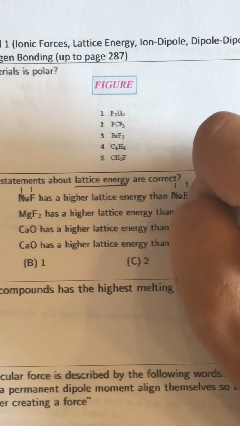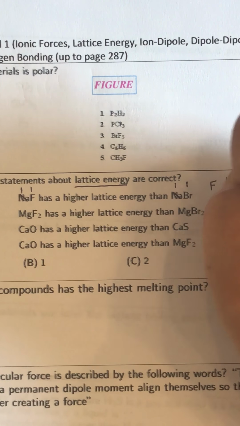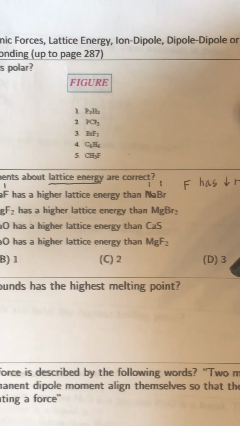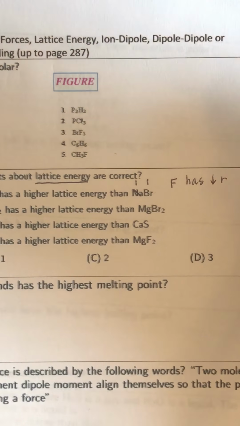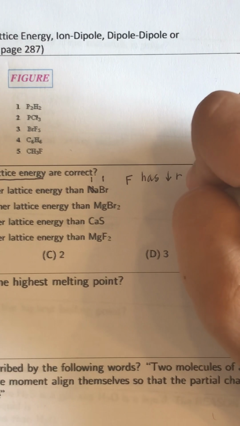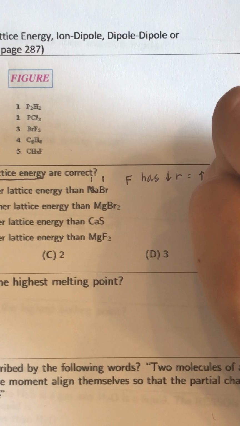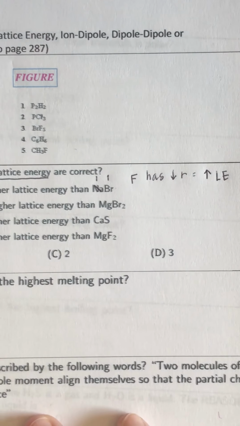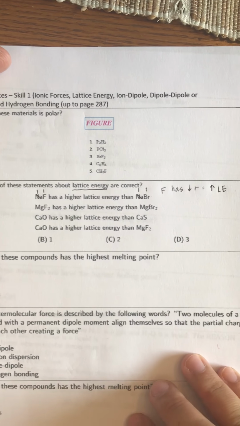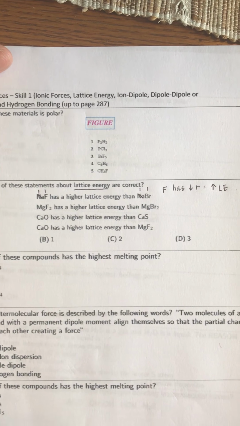Fluorine does. Fluorine has a smaller radius. Because it has a smaller radius, that means it has a larger lattice energy. All right. So does that statement make sense? Sodium fluoride has a higher lattice energy? Yes.